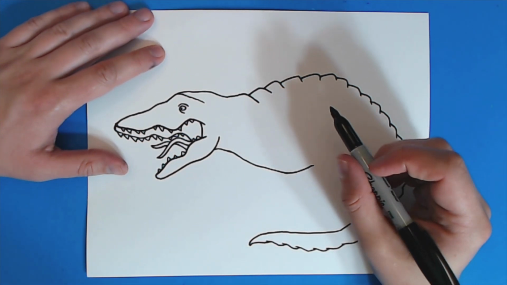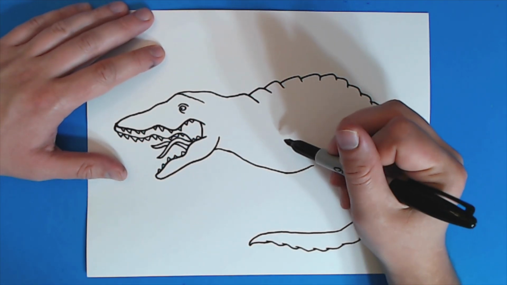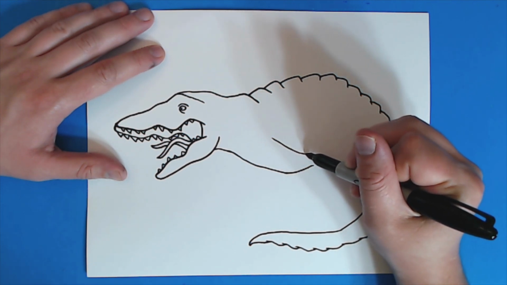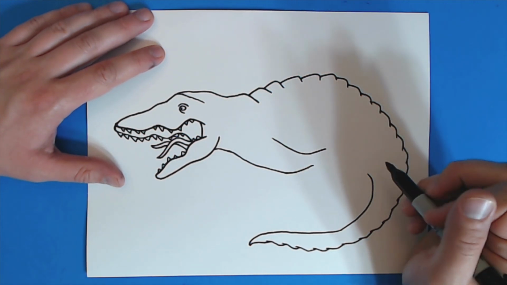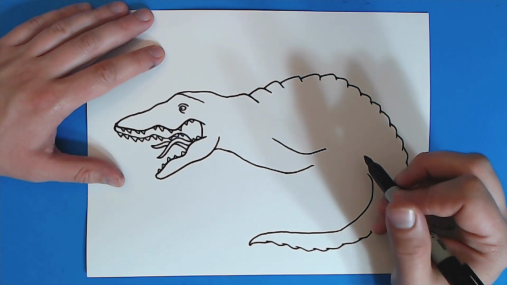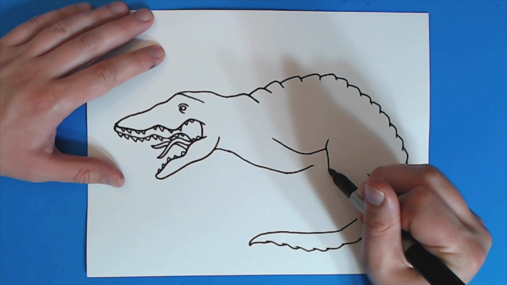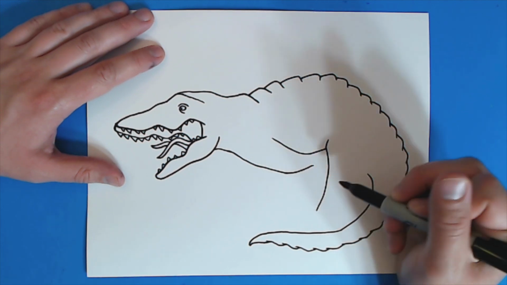Now let's work on his arm. So first, I'm going to start right here, and I'm going to draw a line that comes down and then goes up like this. Then I'm going to start here. I'm going to draw a line that kind of curves in and then kind of comes down right to about there.